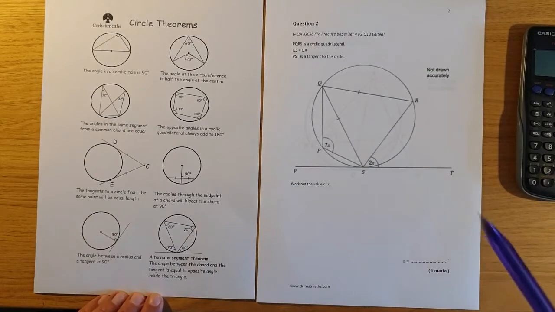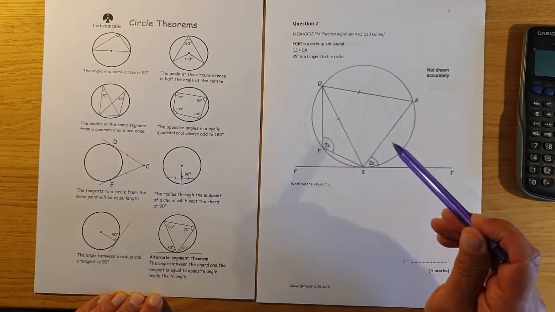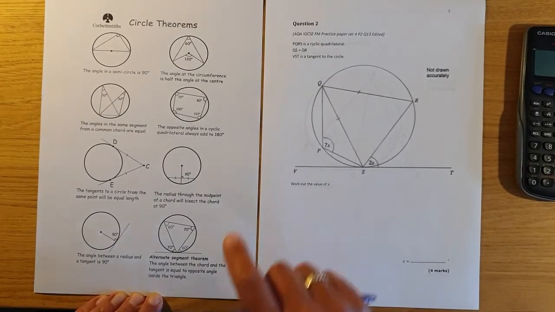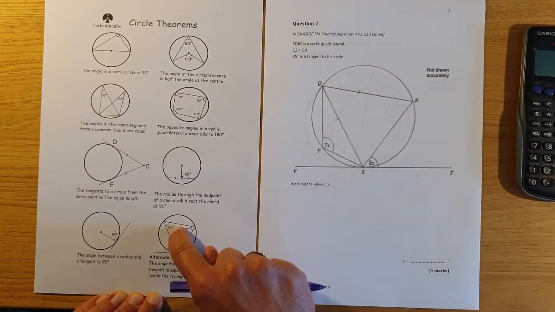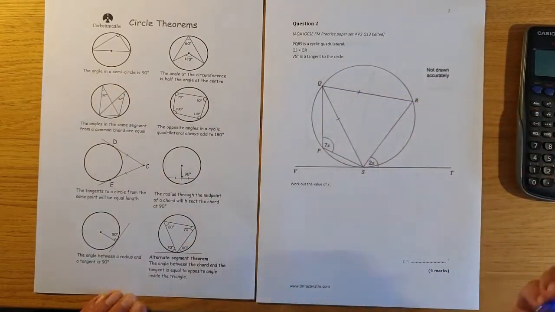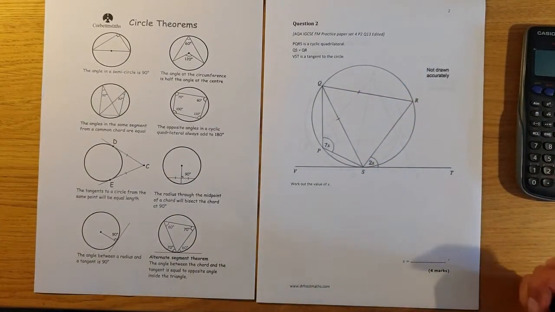So I've learnt the theorems. I've read the question. I've looked for some clues. I know now that I'm using this circle theorem and this circle theorem. I need these two, and I also need the fact that I've got an isosceles triangle in here. And we get stuck in.